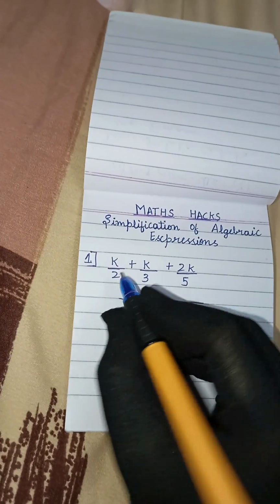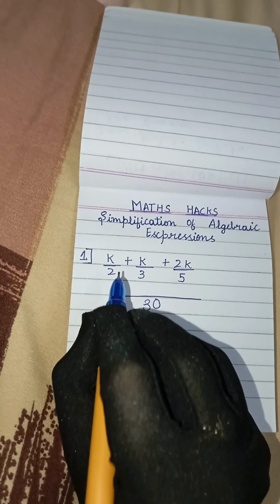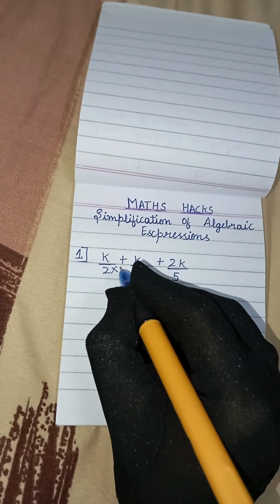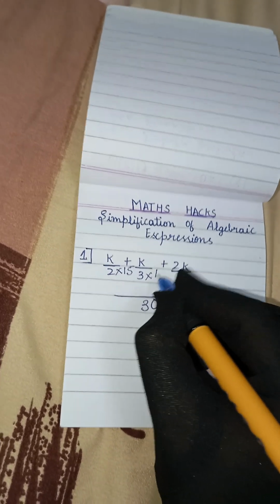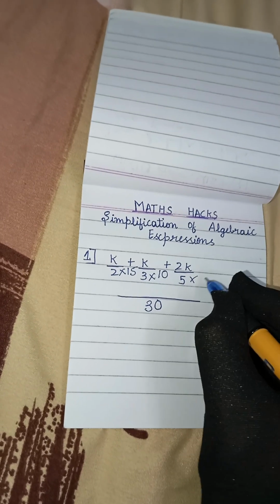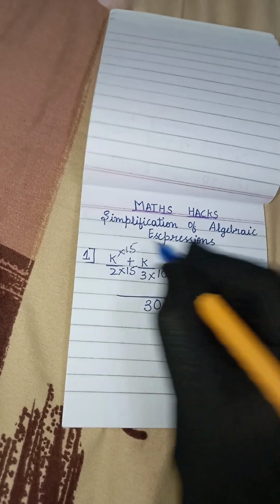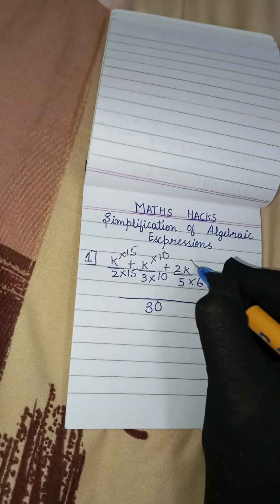Now we will multiply 2 with what to get the answer 30? 2 15s are 30. 3 how much is 30? 3 10s is 30. 5 how much is 30? 5 6s is 30. We'll copy the same into the numerator: into 15 here, into 10 here, into 6 here.